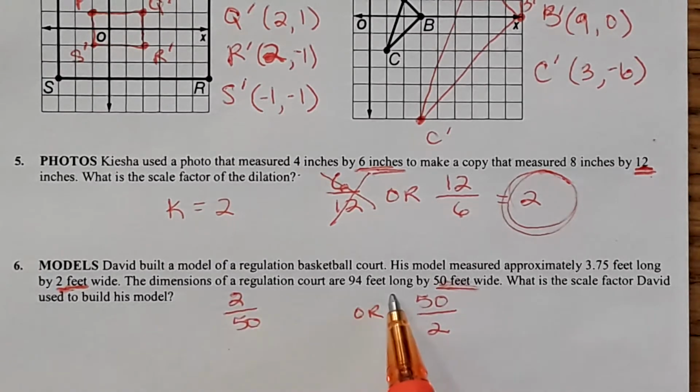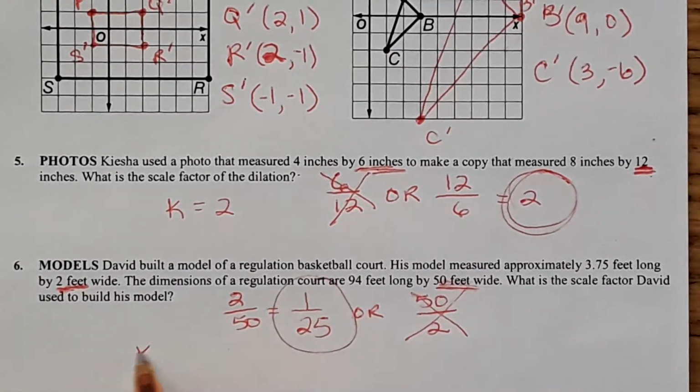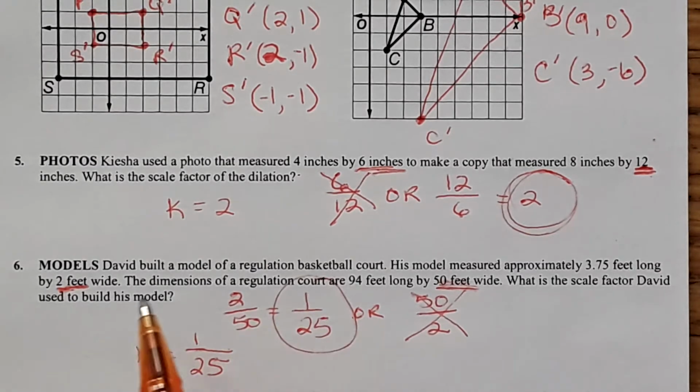If the original court is 94 feet long by 50 feet wide, the new model is smaller. So I would not use a scale factor greater than 1. I would use a scale factor less than 1. And simplifying, my scale factor is 1/25. That means if you take the original value and divide by 25, that's the new image.